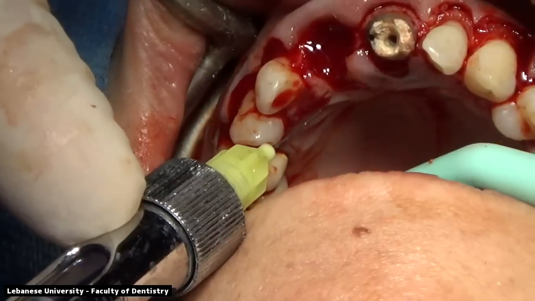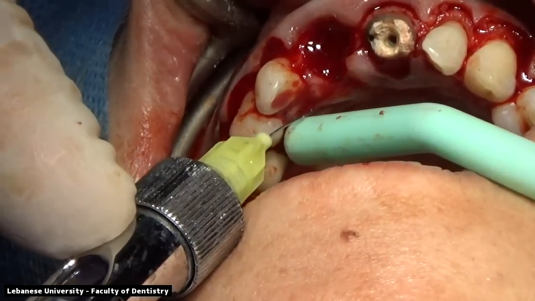Adding some anesthesia on the palatal to decrease the bleeding and create some vasoconstriction.